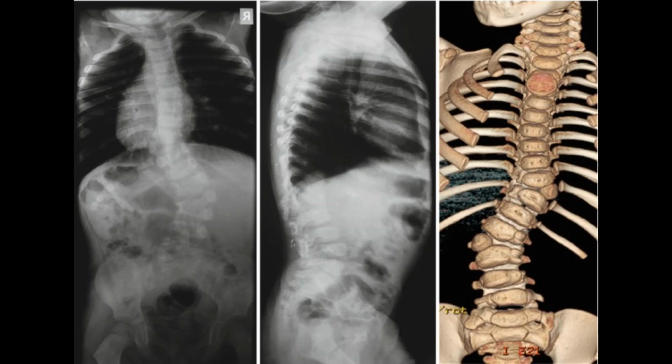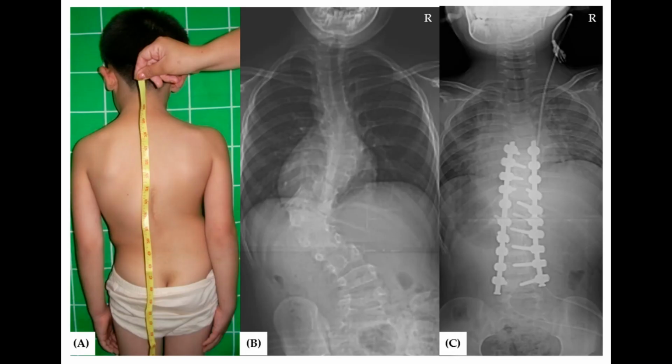When discovered and treated early, there's often really good results. If you have extreme spinal curvature, you can see compression of the internal organs. This is usually treated with a brace, and in extreme cases, rods are inserted into the spine.